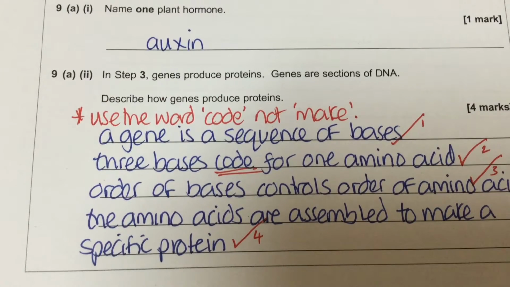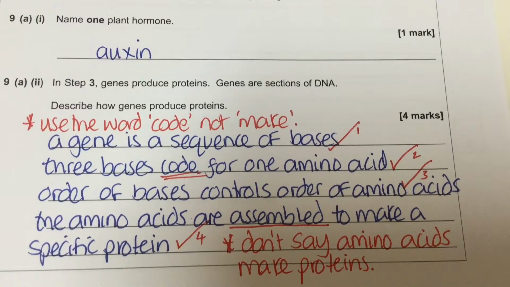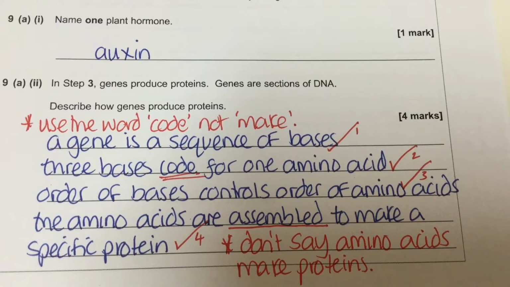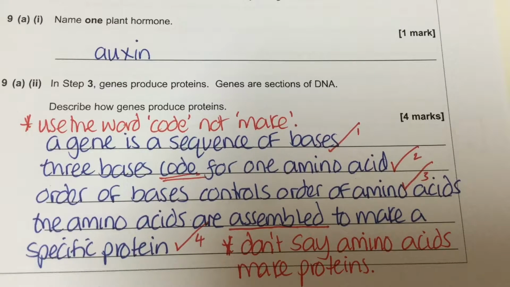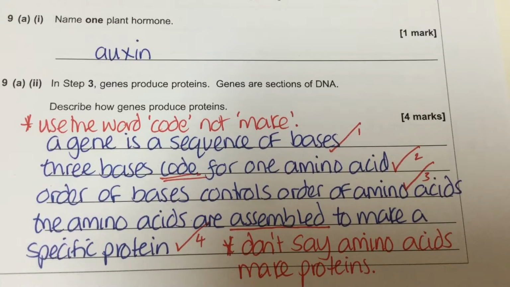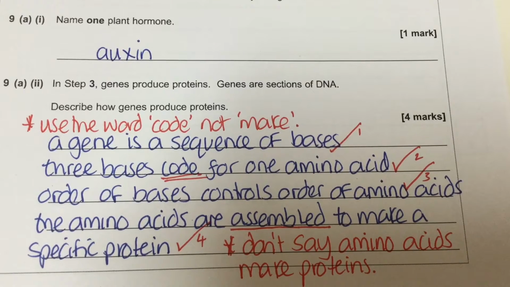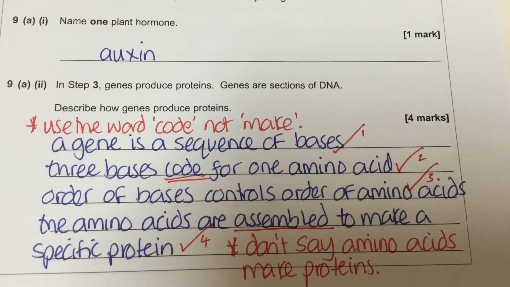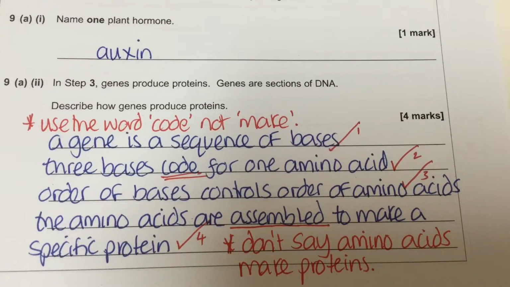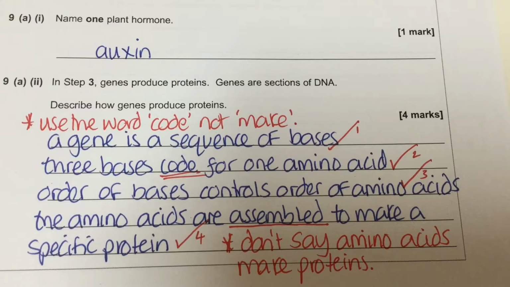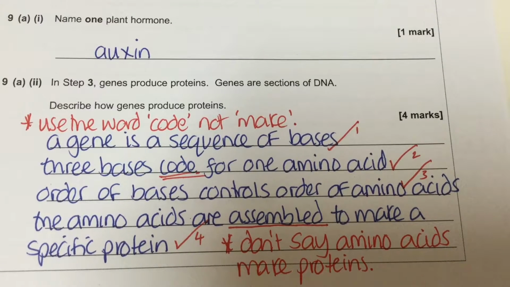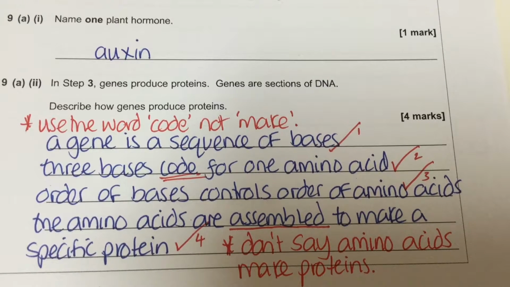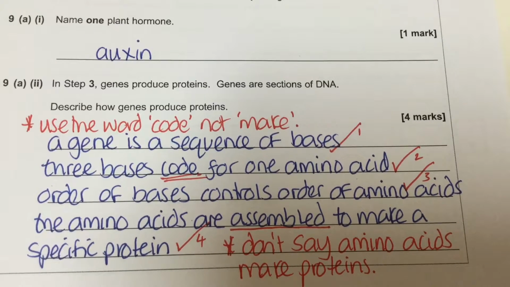The other interesting thing, which is really easy to make a mistake on, is that they wanted you to say that the amino acids are assembled to make a specific protein. You can't just say amino acids make proteins because amino acids don't make proteins. Proteins are made up from amino acids, but an amino acid isn't a machine that makes a protein. An amino acid is part of a protein. So those 2 words, code and assembled, should become part of your vocabulary when you're talking about genes, amino acids and proteins.